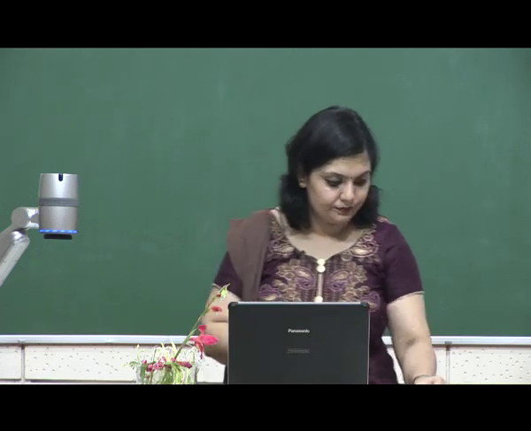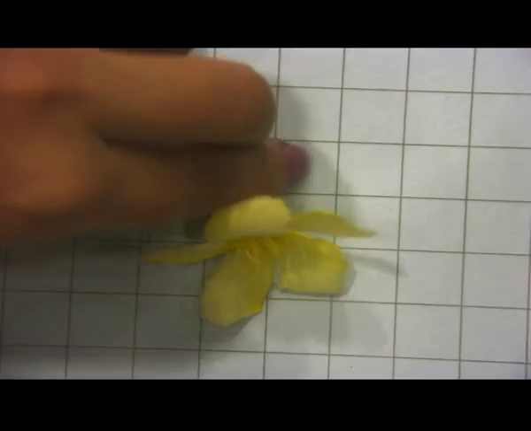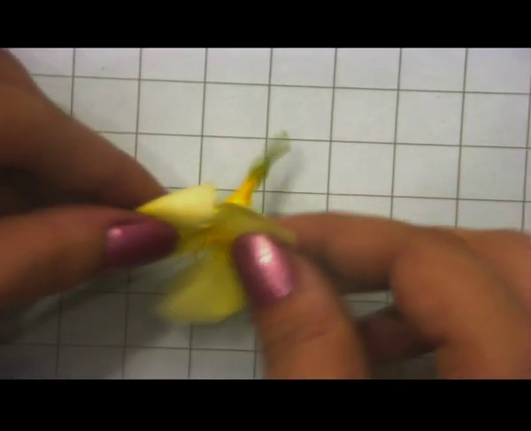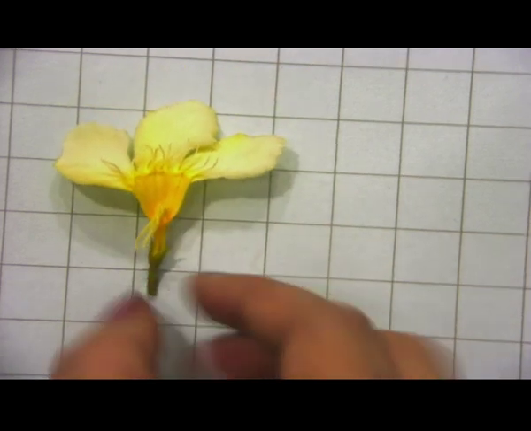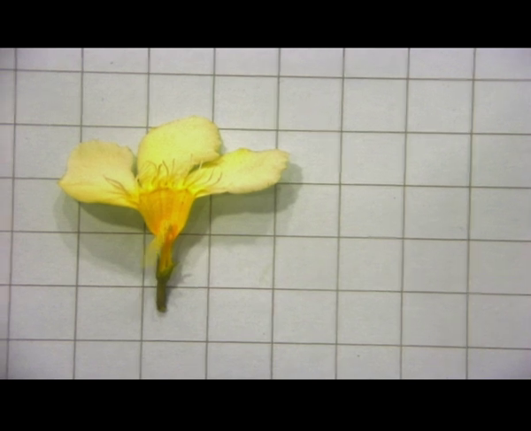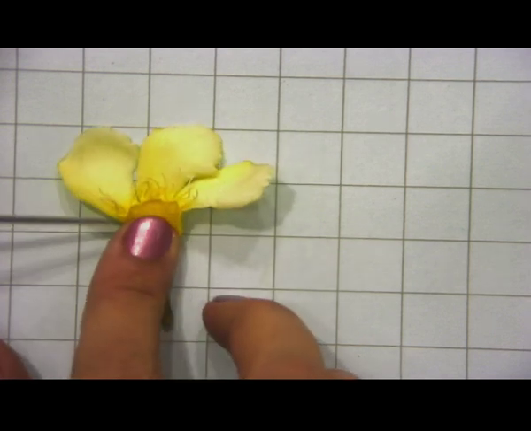Now, let us see another example. I found this flower growing on the roadside. Let us dissect it open, cut it open and study its structure. It is a beautiful flower. Look here. Where are the stamens located? Can you see the stamens on this flower? Yes, they are located here.